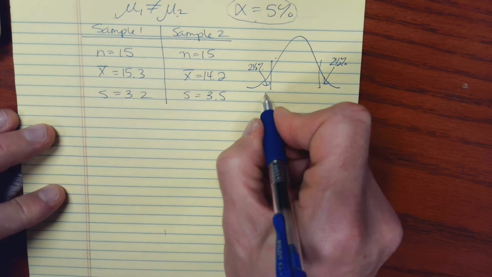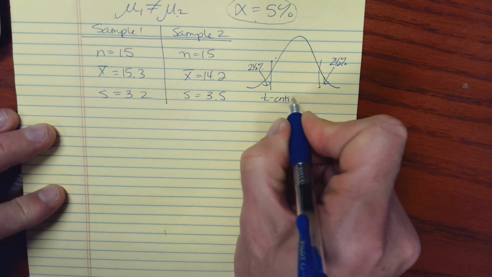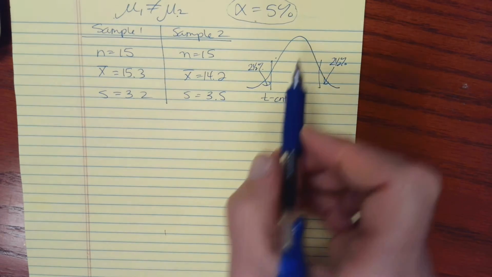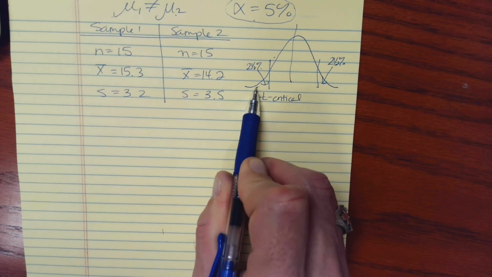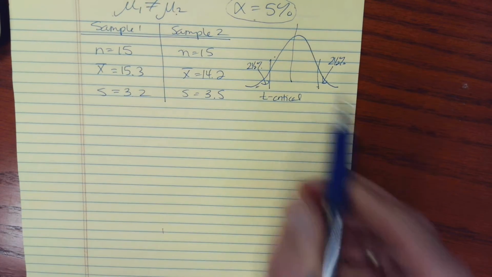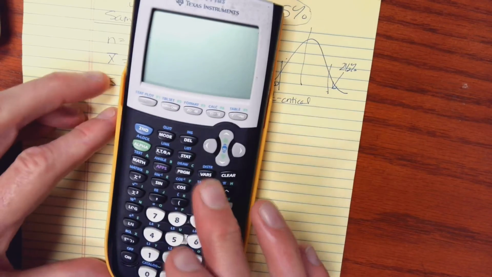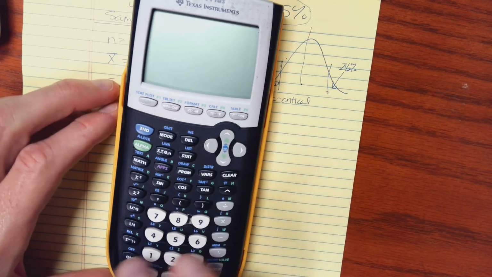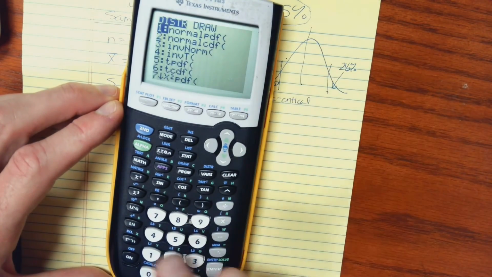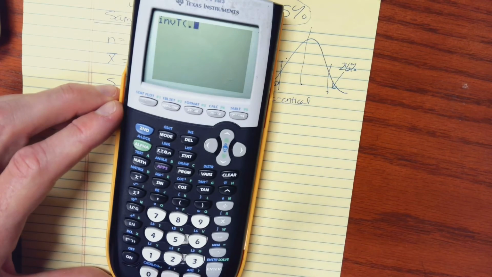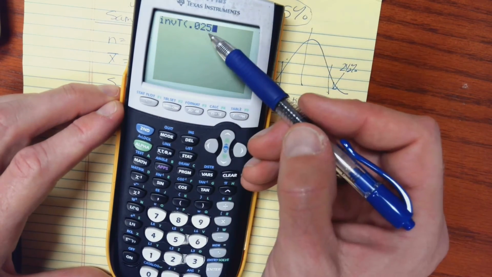And so first of all, I want to find my critical value. Since this is symmetric, if I find the critical value from the left tail, I can just take its absolute value, and that'll give me the critical value here. So I'm going to use my TI-84 and look in the distribution menu for the fourth option, this inverse t, and I'll put 0.025 because it's 2.5%.